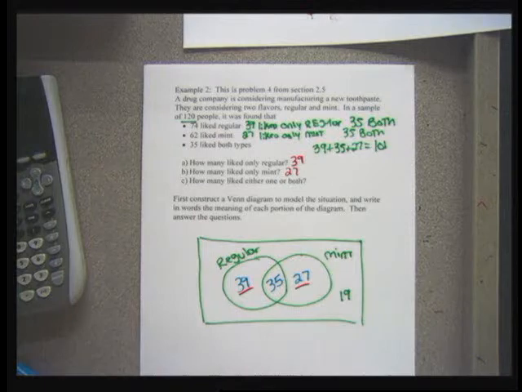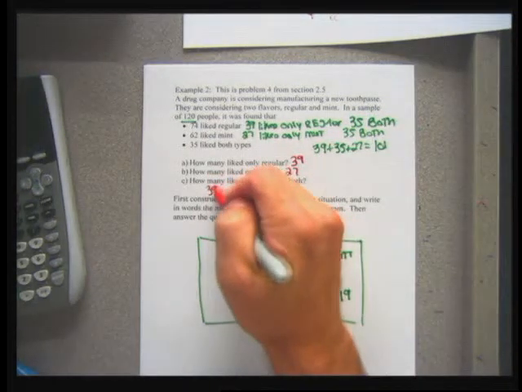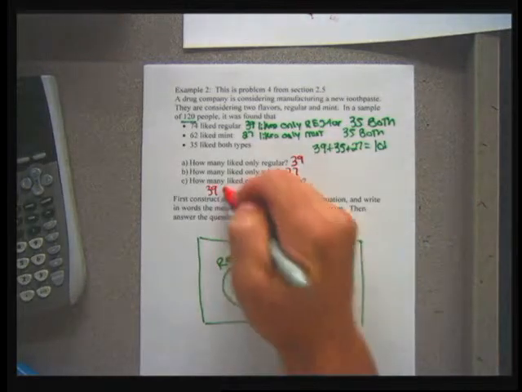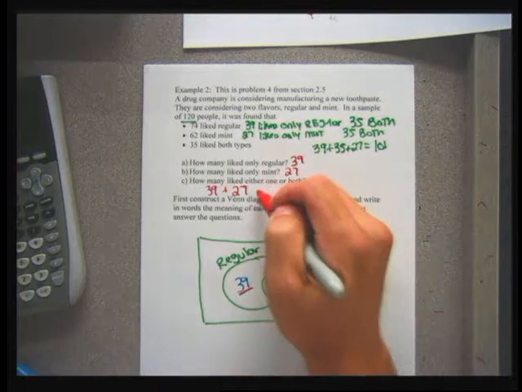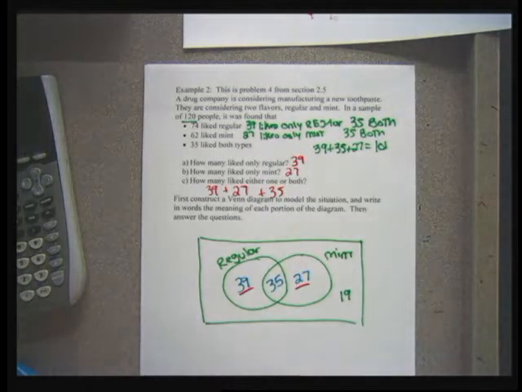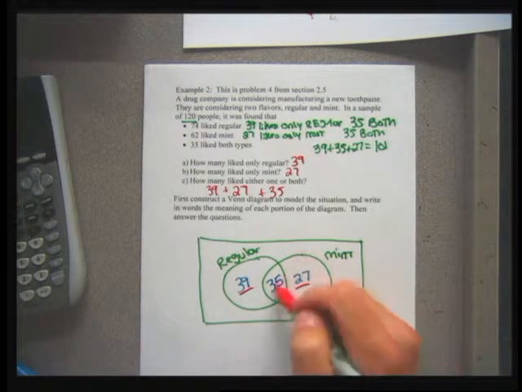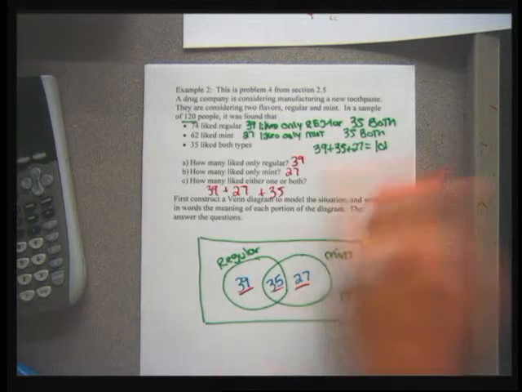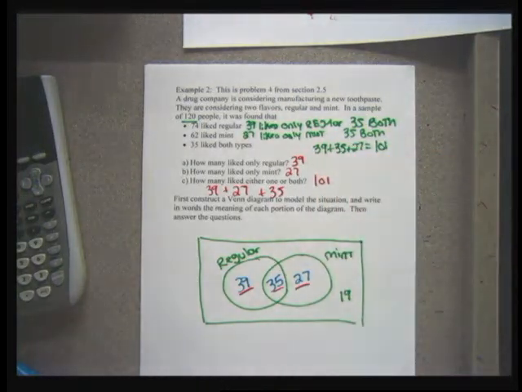And how many liked either one or both? That's the 39 that liked only regular, the 27 that liked only mint, and the 35 that liked both. So liking one or the other or both, liking only regular, only mint, or liking both. If I add those numbers together, that's 101. So the answers to the questions for example 2 are 101 for part C, 27 for part B, and 39 for A.